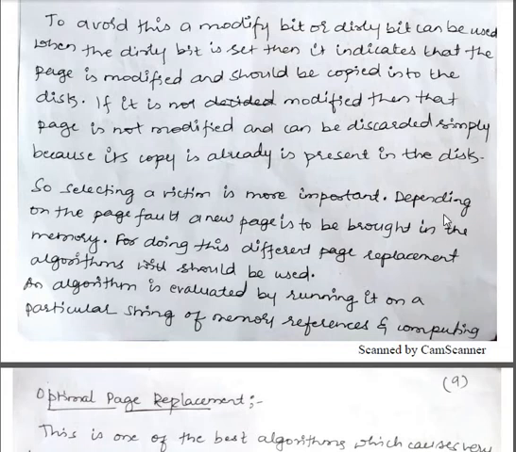Hello friends. In this video we will be studying the page replacement algorithms. In the previous video we saw that whenever a new page is to be brought into memory, if there is no free frame, we have to swap out one process or a page into the backing store and then bring the new page in. So which page is to be selected as a victim to be swapped out? Using the page replacement algorithm we are going to decide that.